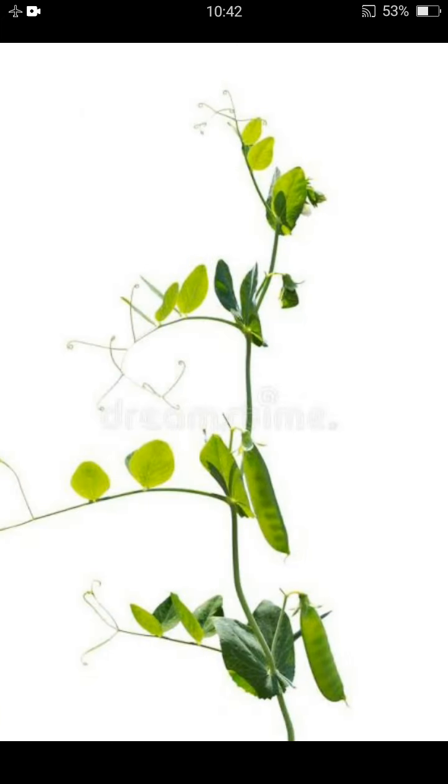Then which is modifying as a tendril? Nothing but the axillary bud. Okay, then one more example I will tell you. Here on the screen you can see a pea plant. In a pea plant, the tendrils present are called leaf tendrils. Stem tendrils are different from leaf tendrils.